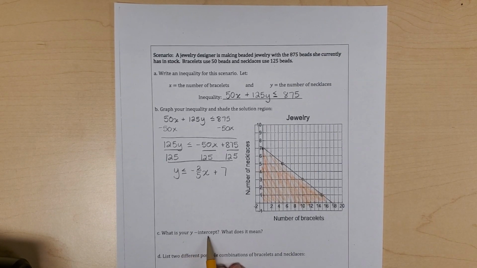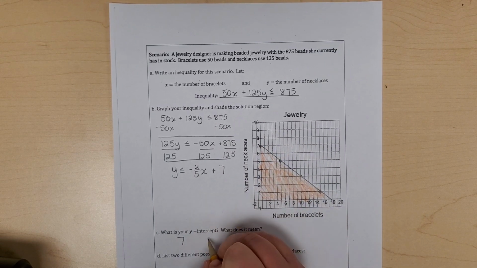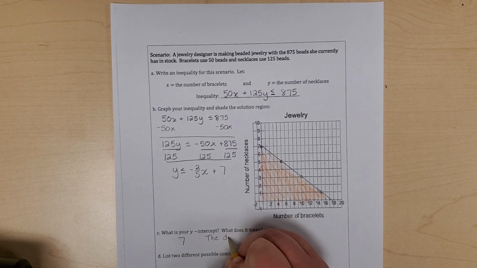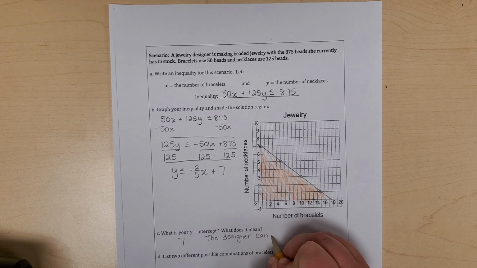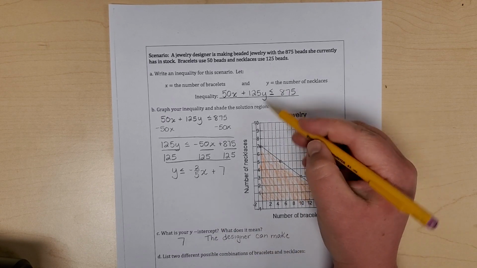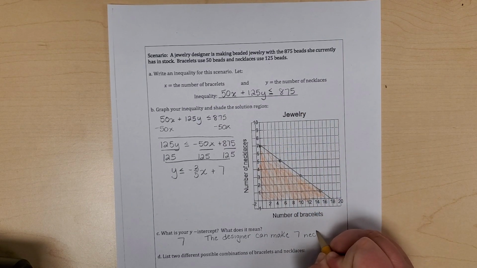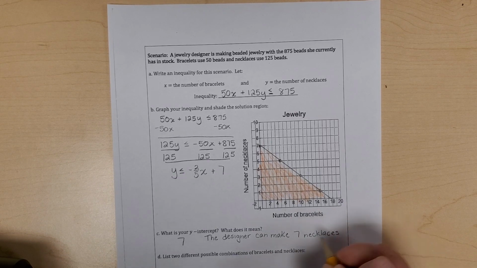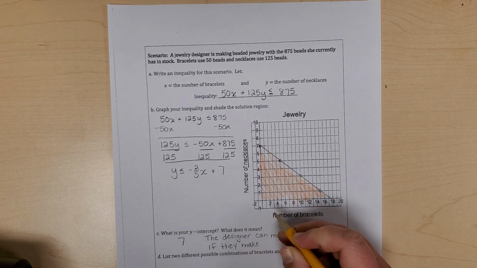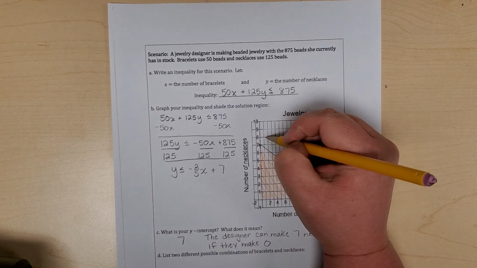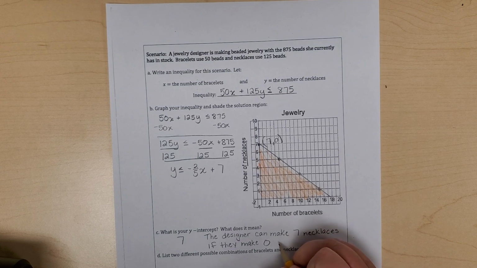So everywhere where the shading is represents a solution. All right, first of all, what is my y-intercept and what does it mean? So my y-intercept is 7. That means that the designer can make, and notice that the 7 is on the y, which represents necklaces, so that's 7 necklaces, if they make 0 bracelets, because this ordered pair right here is 7, 0. So that means 7 necklaces, 0 bracelets.